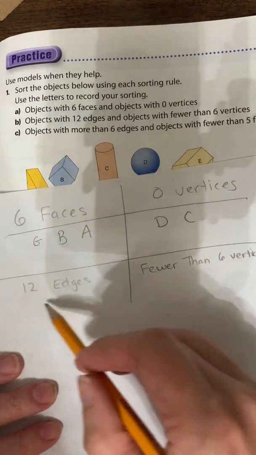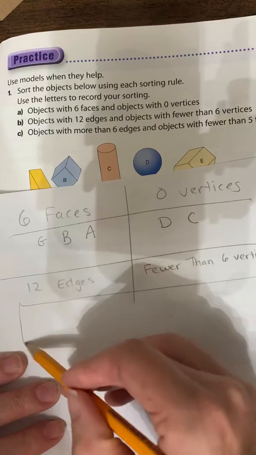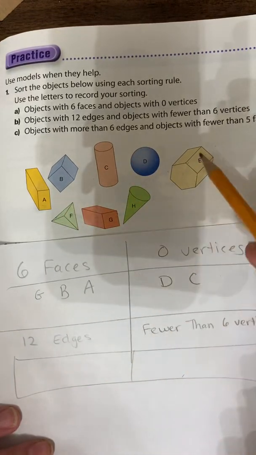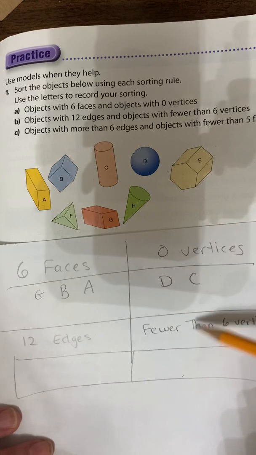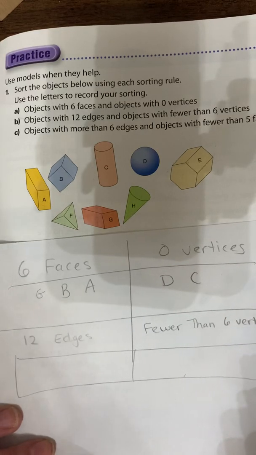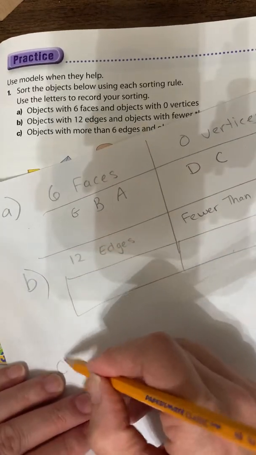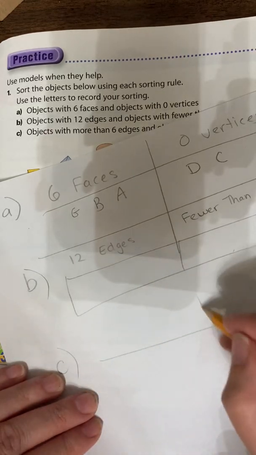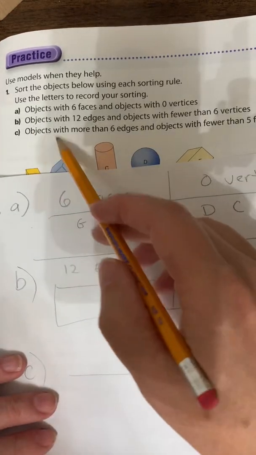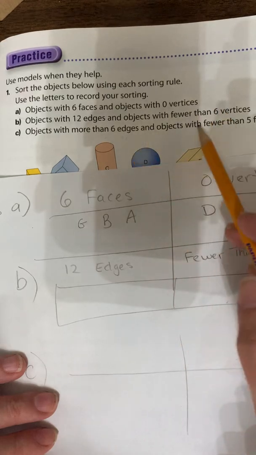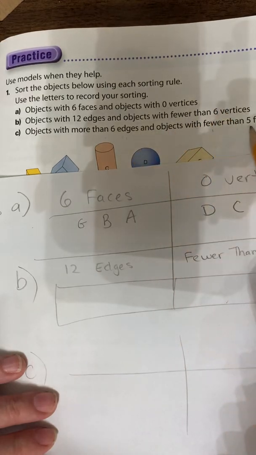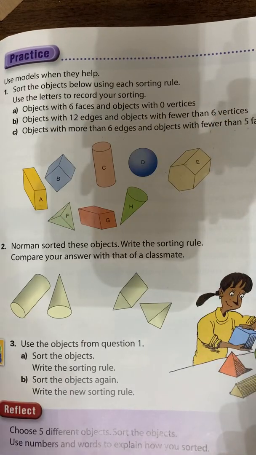So you go ahead, sort it out. Who fits in here? 12 edges. Who fits in here? Fewer than 6 vertices, okay? And then do C. Make another chart with objects with more than 6 edges, and then objects with fewer than 5 faces.